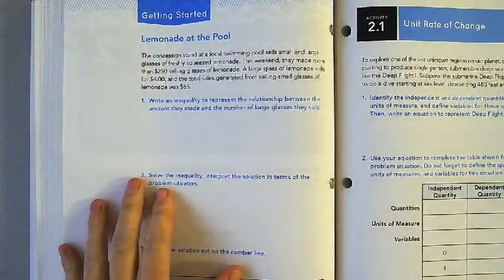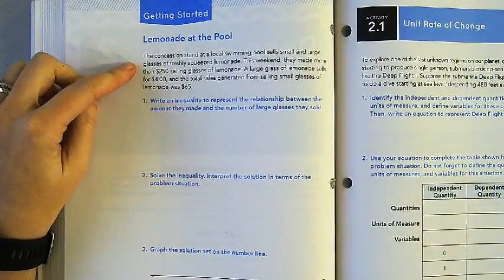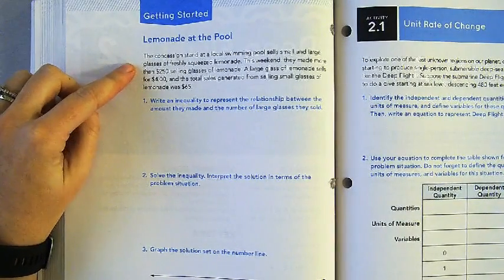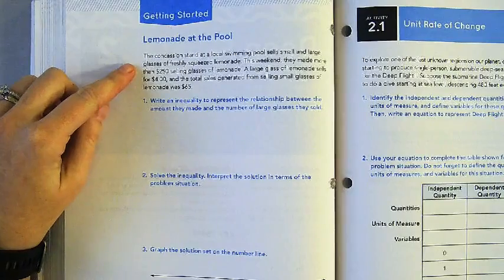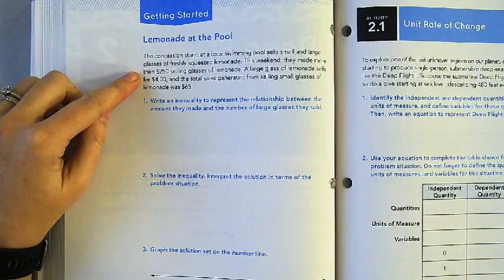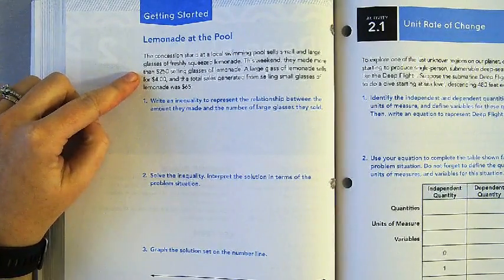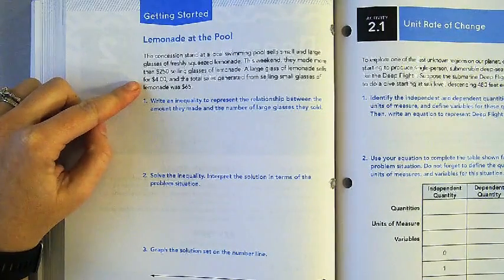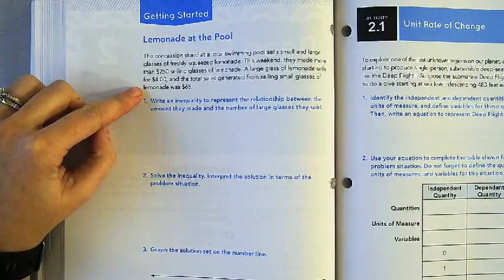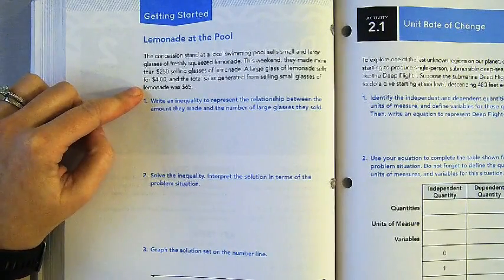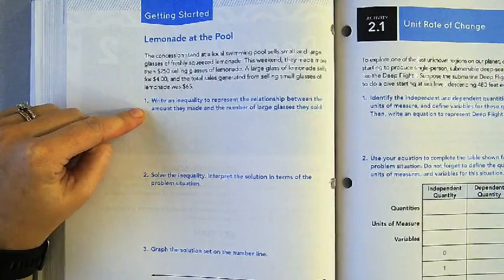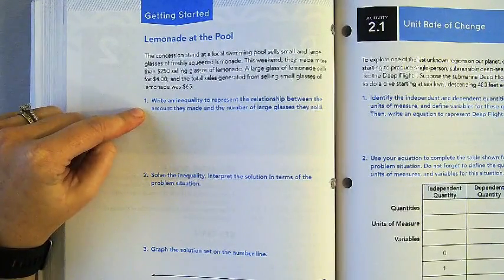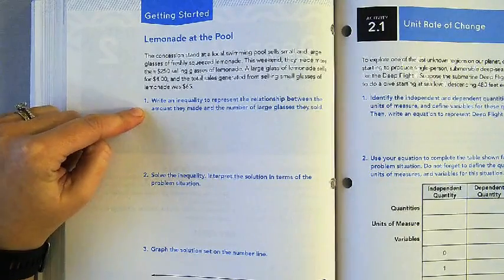Lemonade at the pool. The concession stand at a local swimming pool sells small and large glasses of freshly squeezed lemonade. This weekend, they made more than $250 selling glasses of lemonade. A large glass of lemonade sells for $4, and the total sales generated for selling small glasses of lemonade was $65. Number 1, write an inequality to represent the relationship between the amount they made and the number of large glasses they sold.